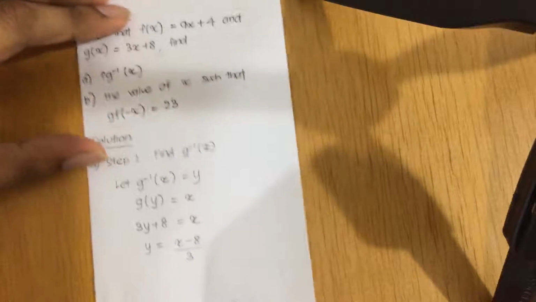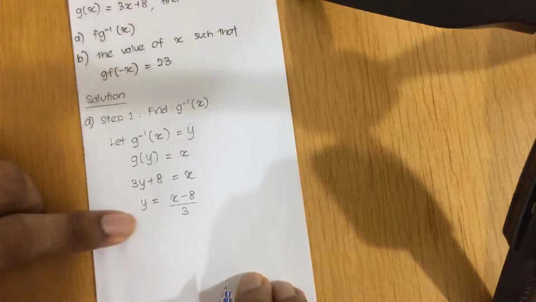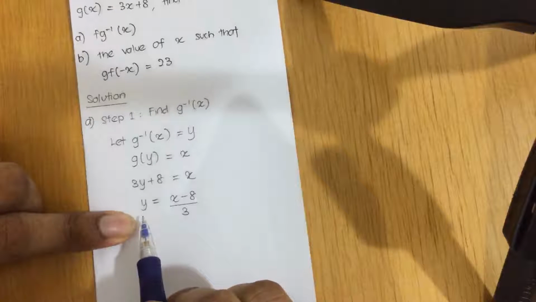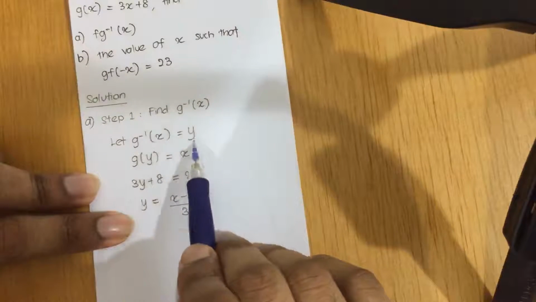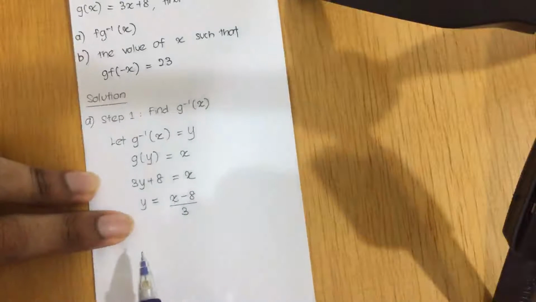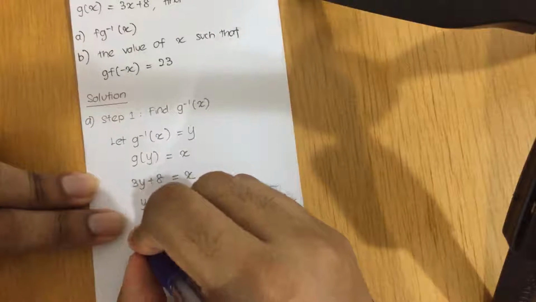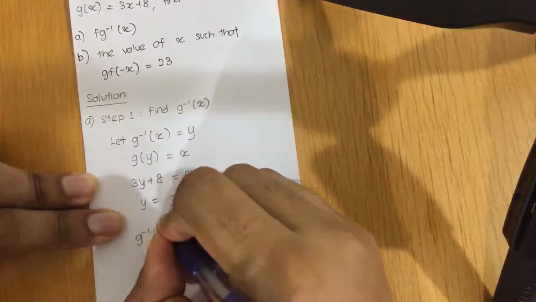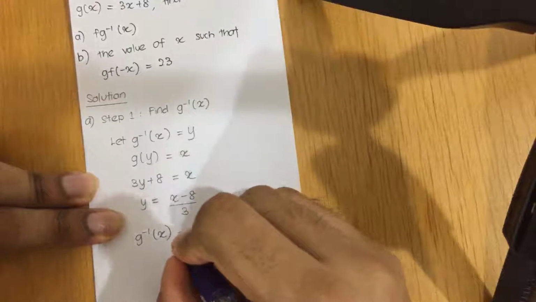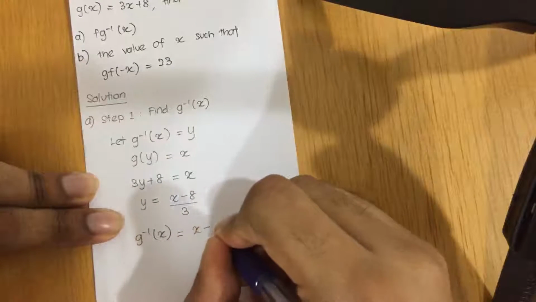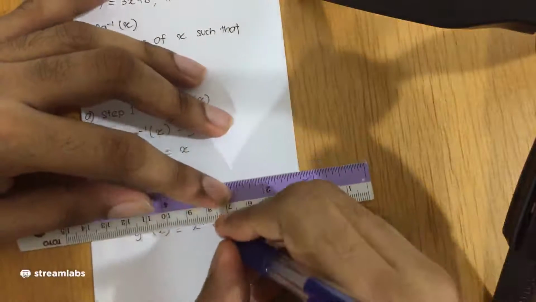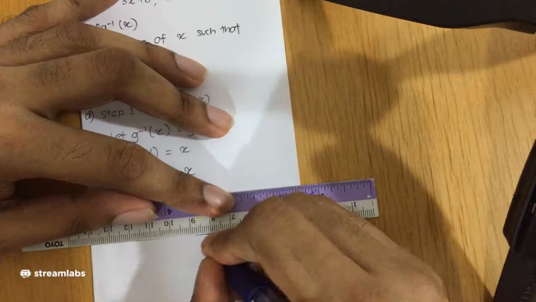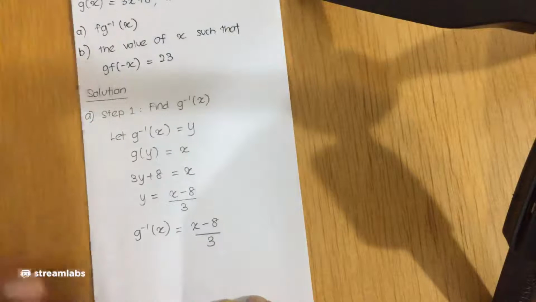So far so good. Once you have found this expression, now you can proceed to find your g inverse. Since y equals g inverse x, therefore g inverse x equals x minus 8 over 3. This is your step 1.